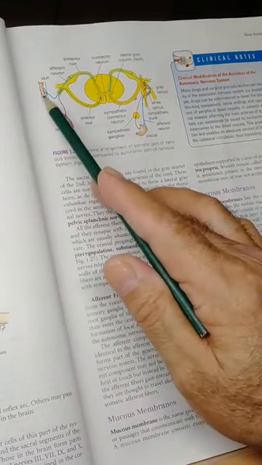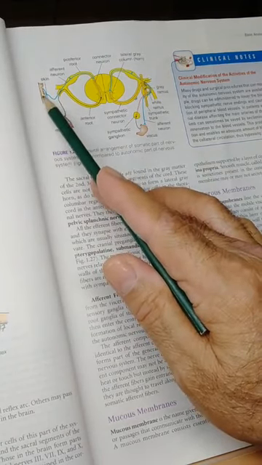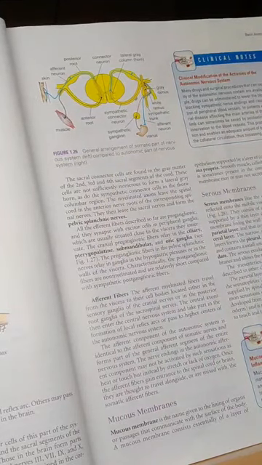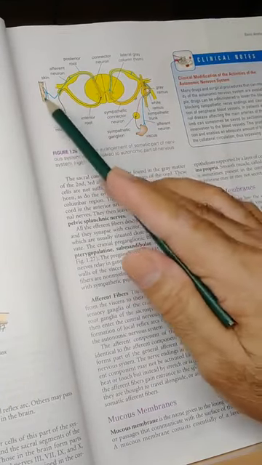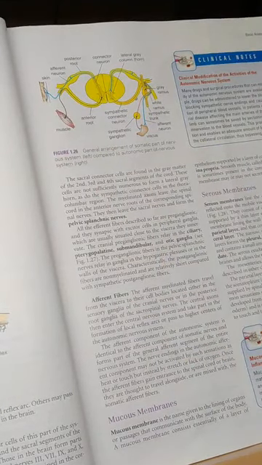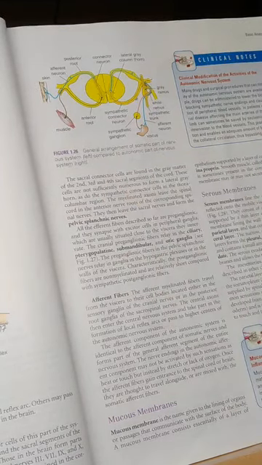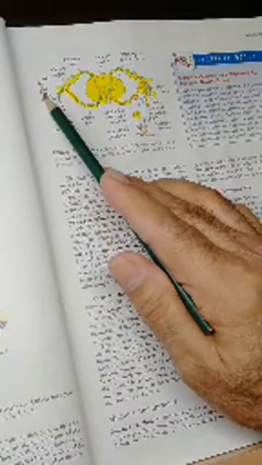We have here the skin, where you have the sensory receptor organs. What are the sensory receptor organs in the skin? For pain, you can have naked nerve fibers. You have Pacinian corpuscles, and also the Ruffini endings.